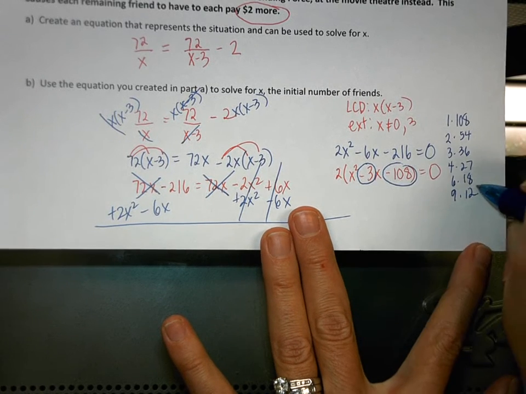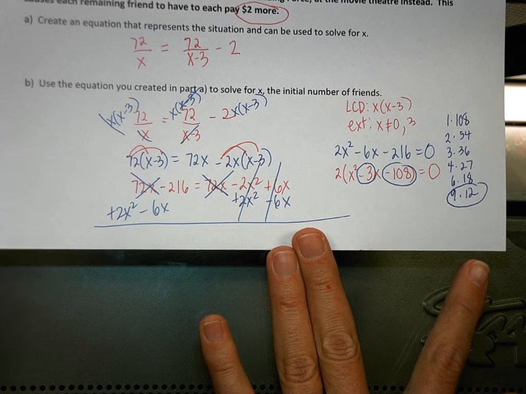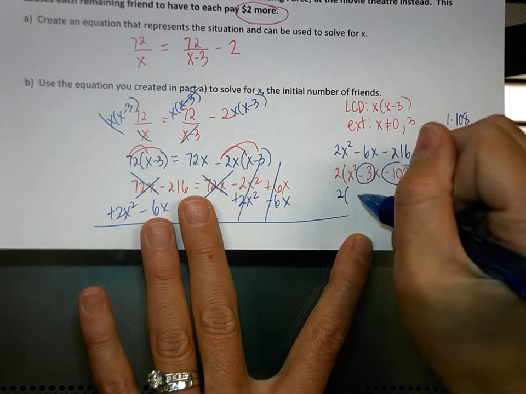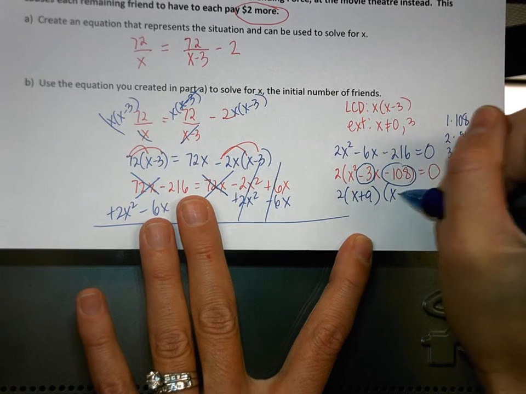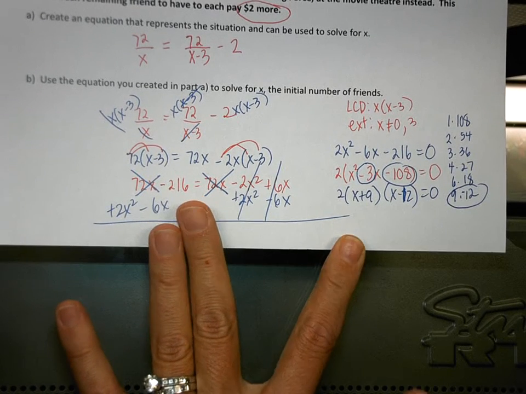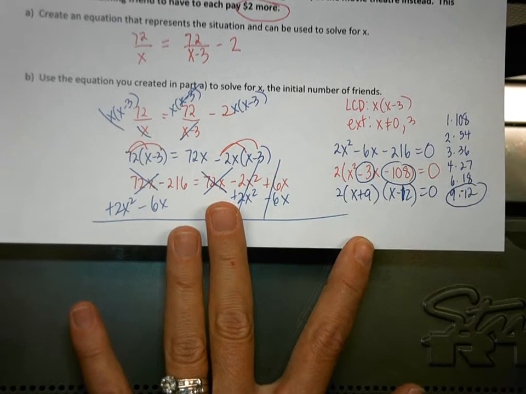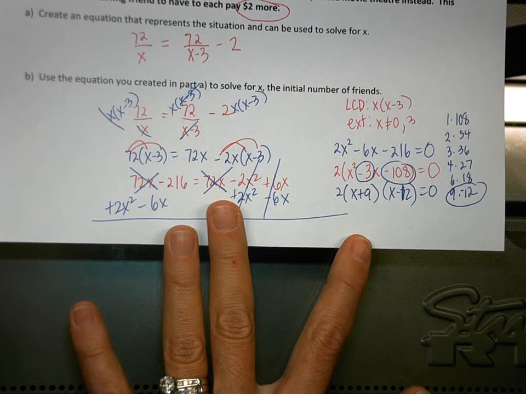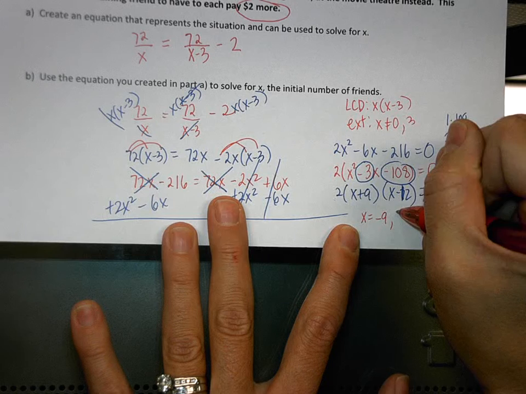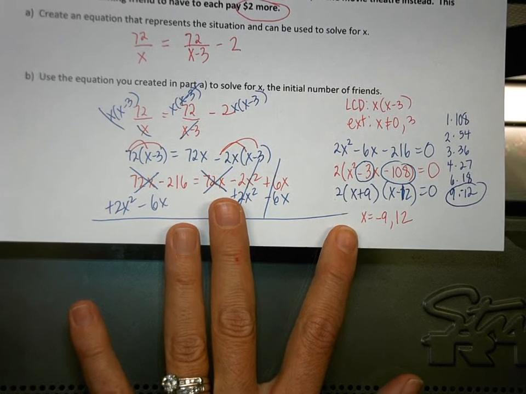And as you can see right here, those can make 3, right? So which one will need to be negative? 12, right? So that means we have x plus 9 and x minus 12 equals 0. When you set those equal to 0, so you're setting each of the factors equal to 0. Remember, the 2 equals 0 doesn't make any sense. That's not true. That's out. Okay, and then we would get x equals negative 9 and a positive 12. Now, can we have negative 9 people? No. So that's out.